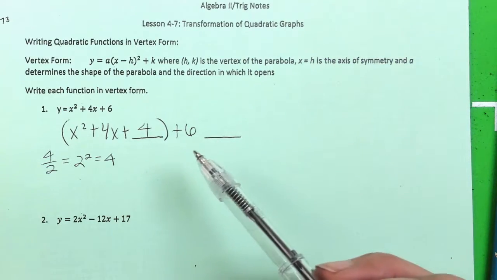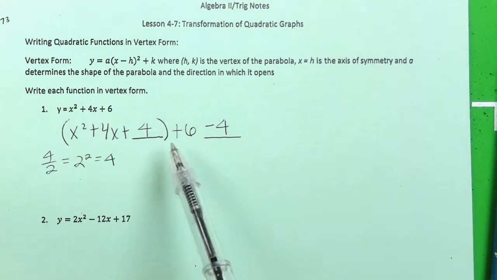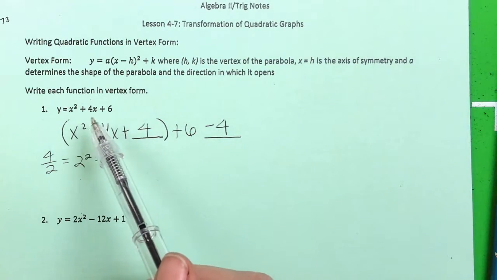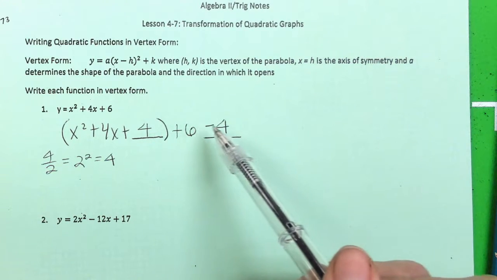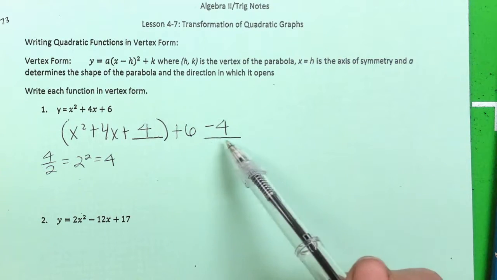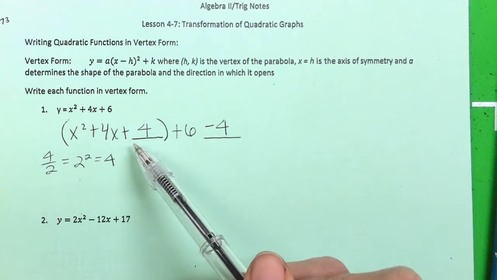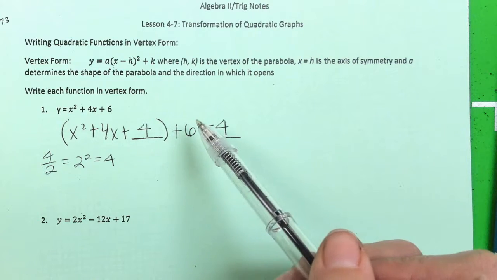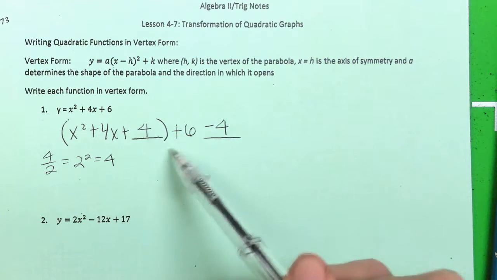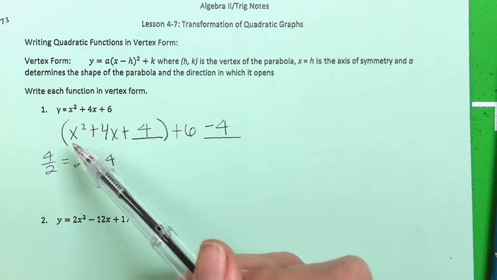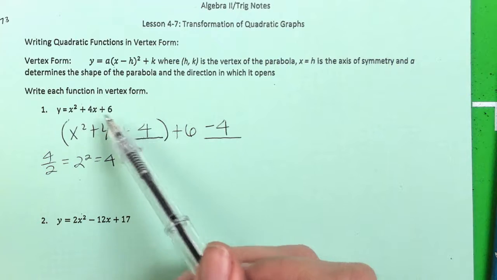Why subtract it instead of add it? Well, we don't want to alter this equation at all. We're not trying to change it. We're just trying to put it in a different format. So the reason we have to subtract 4 on this side is because if we were to simplify this problem and combine our like terms, it would be 4, 6, and negative 4. So if we combine these right here, the 4's would cancel out, correct? You'd be left with x squared plus 4x plus 6, which is our original equation.